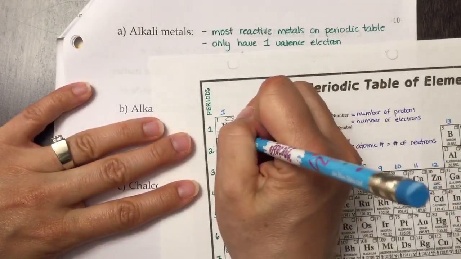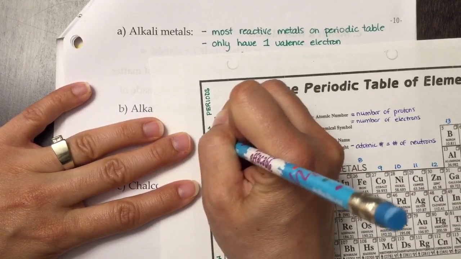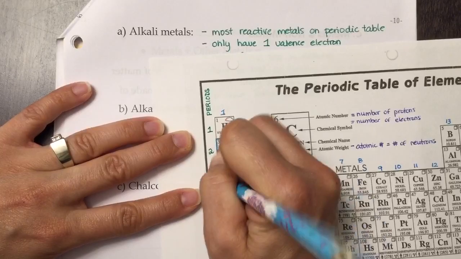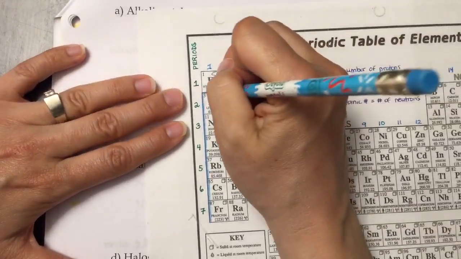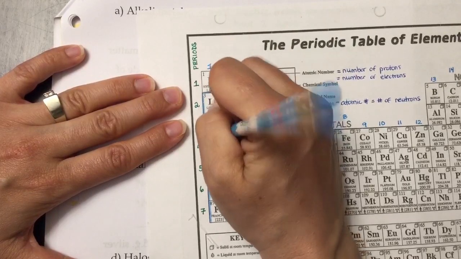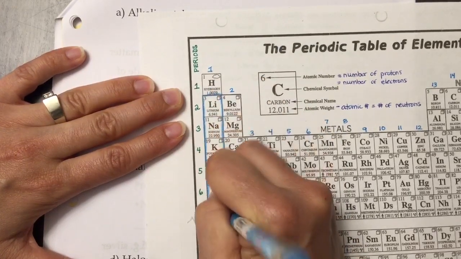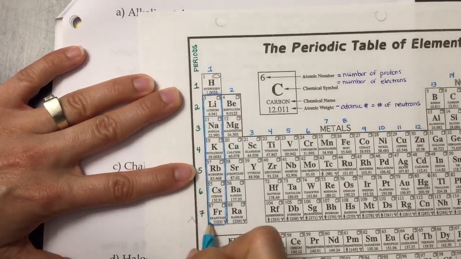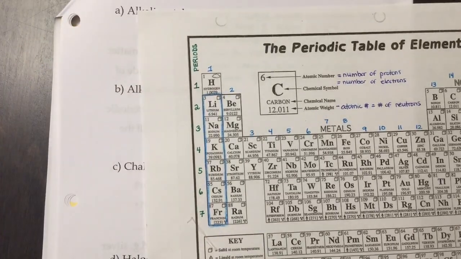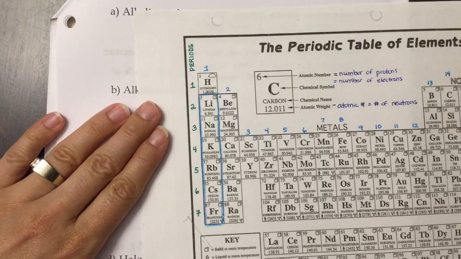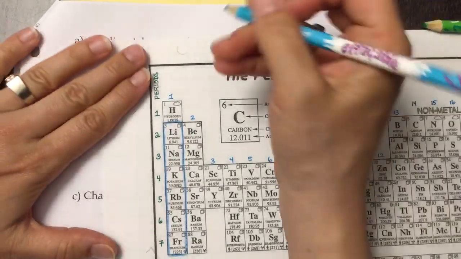Okay, hydrogen is in a family of its own, so I'm just going to outline everything in that first column. And if you use a pencil crayon, then you won't smudge out the atomic masses. Okay, there we go.